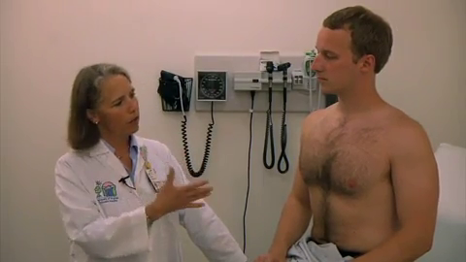In physical exam techniques, we always go through a series of steps: we do inspection, palpation, sometimes percussion. Percussion is not done very often in the cardiac exam. And then we have auscultation. So we have 4 basic steps that we're going to go through.